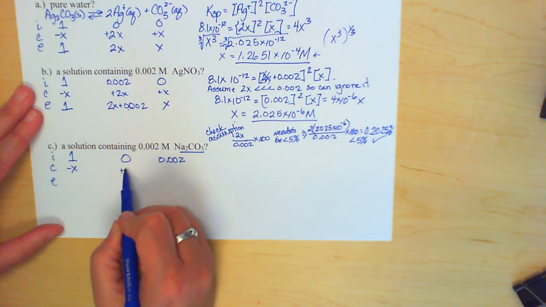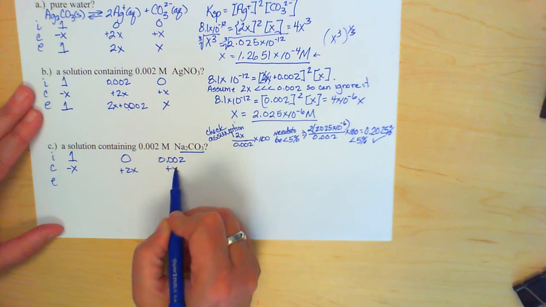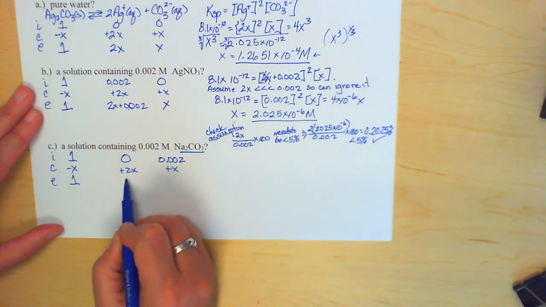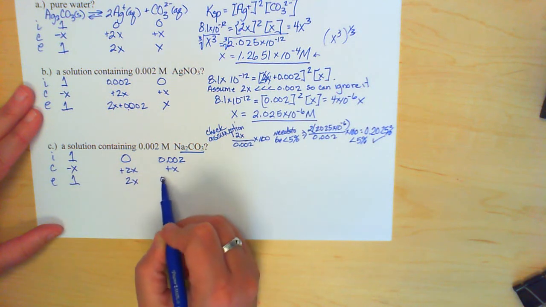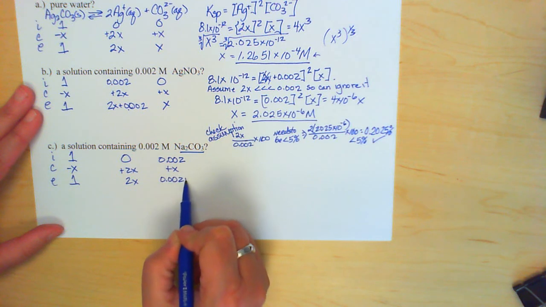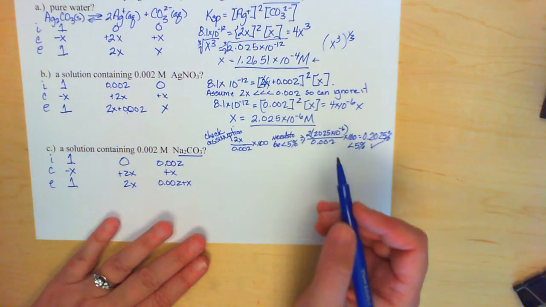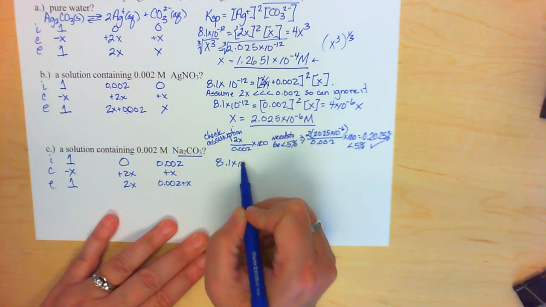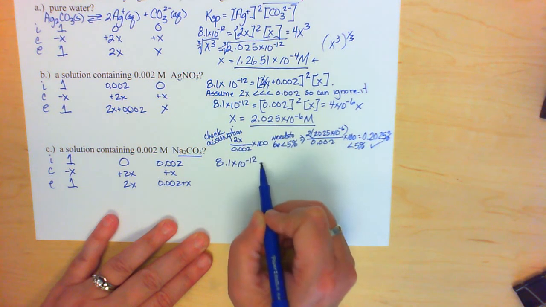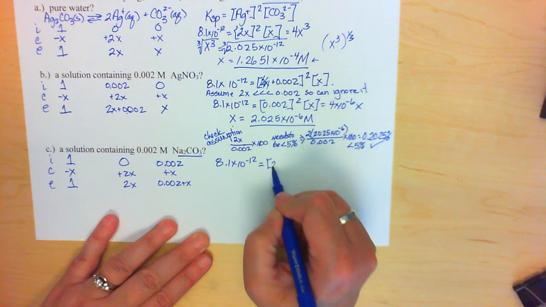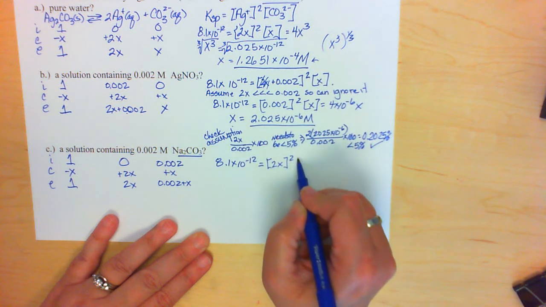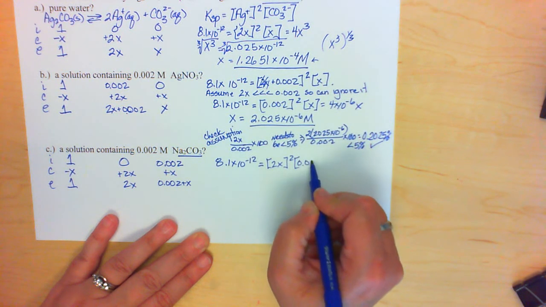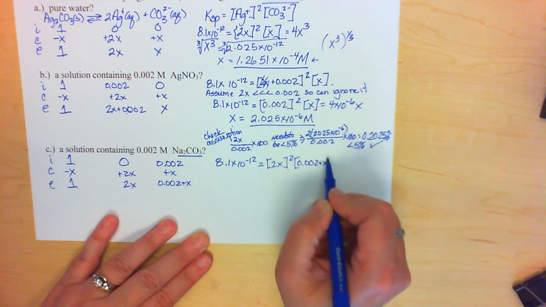This is minus x plus 2x plus x, so it's still 1 here, 2x and 0.002 plus x. The Ksp expression is still the same, so we're going to set it up. So 8.1 times 10 to the minus 12 is equal to 2x squared times 0.002 plus x.